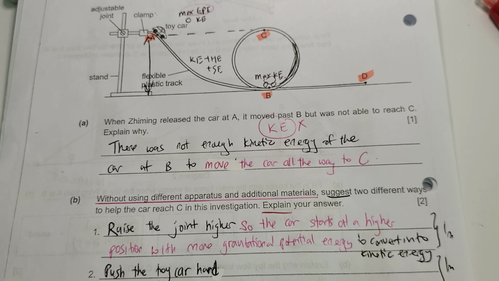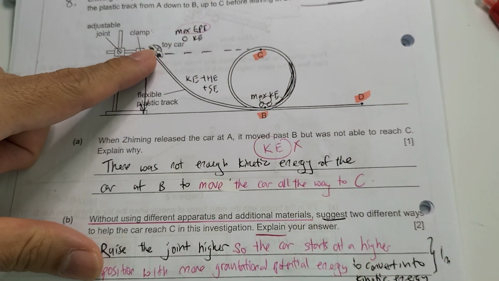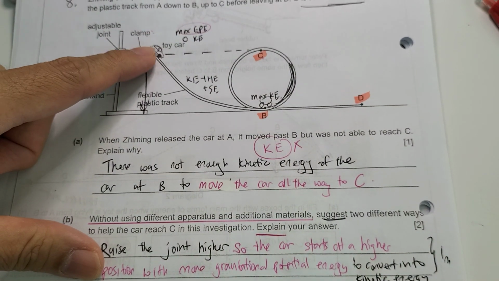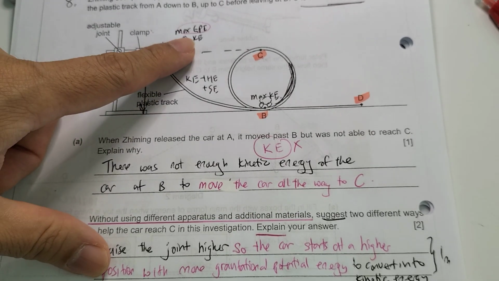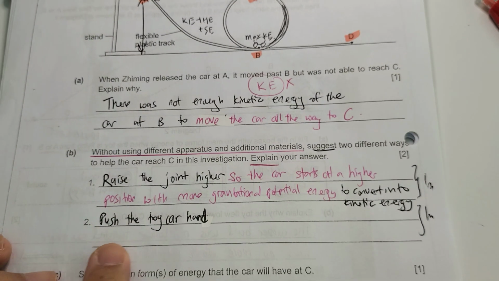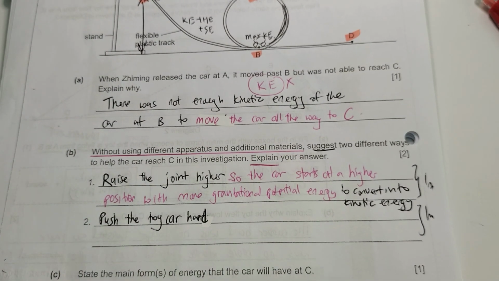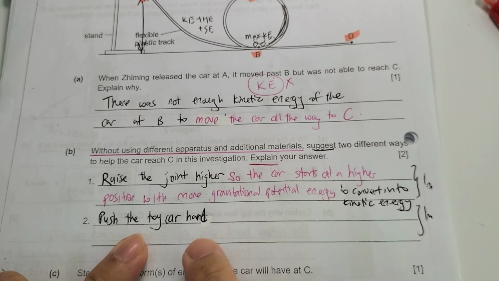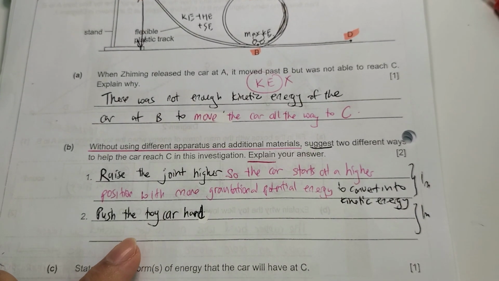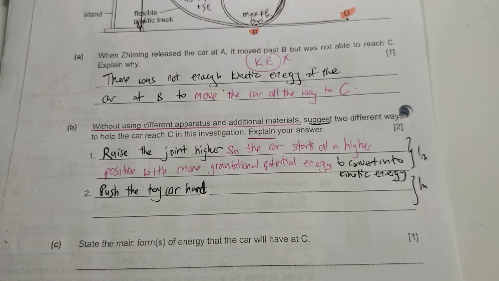So all the energy that the toy car has here is dependent on its position above the ground. So all the energy it has here is just the GPE. But by pushing the toy car hard, what am I doing? Now, of course, remember, this is just suggest a way. I have not explained yet.